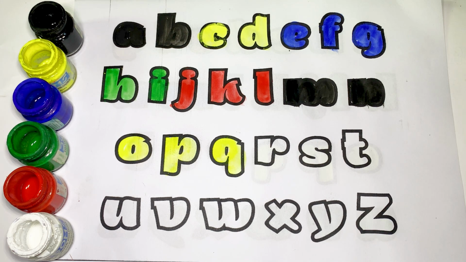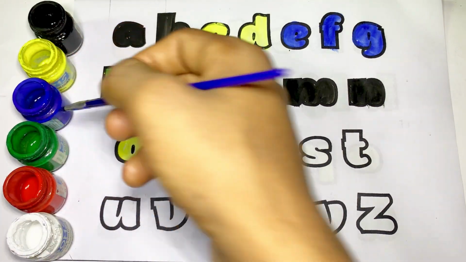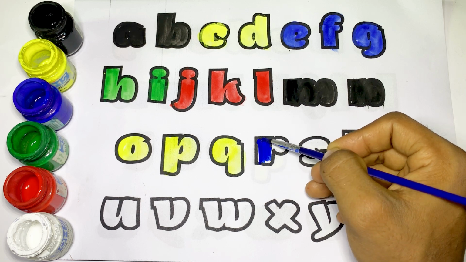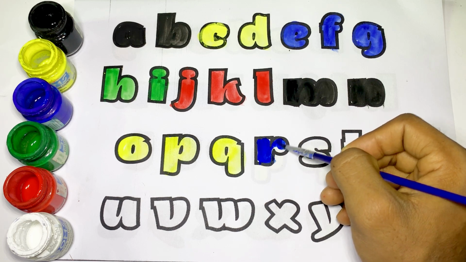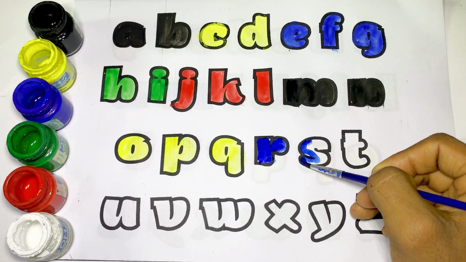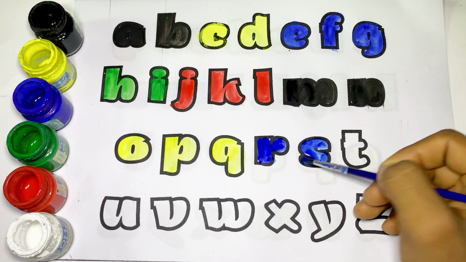Next R. R for rose, R for rice, and use blue color. The alphabets of R. S for sun, S for snake.